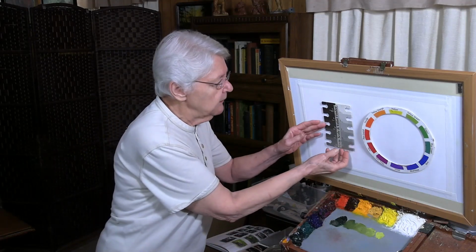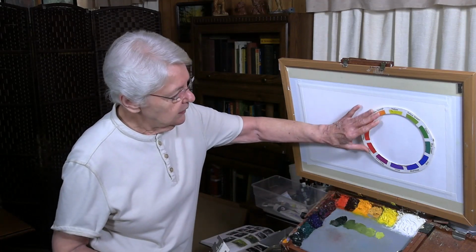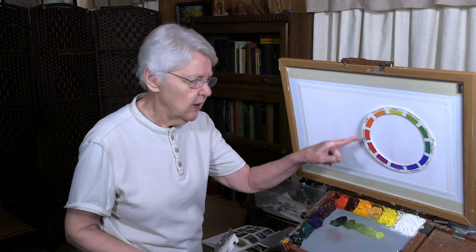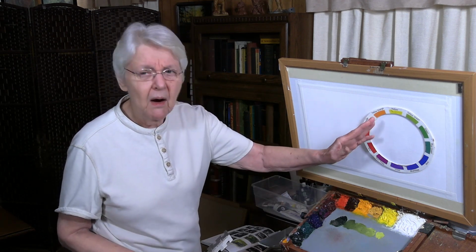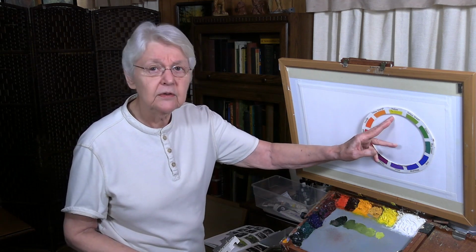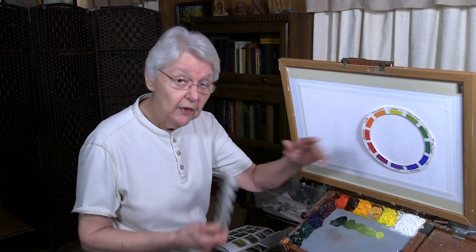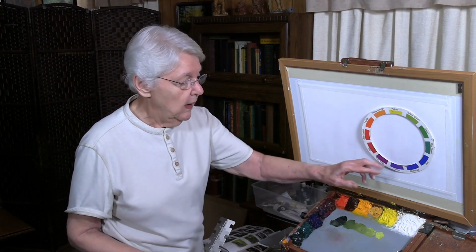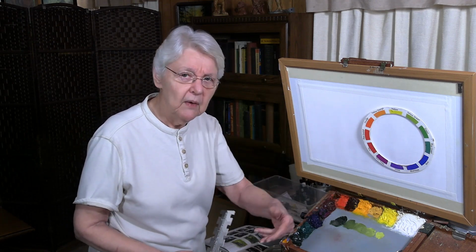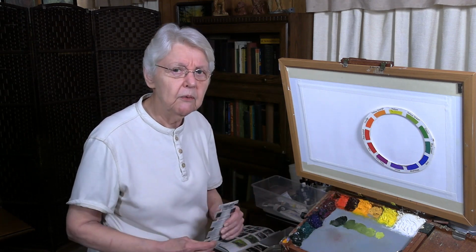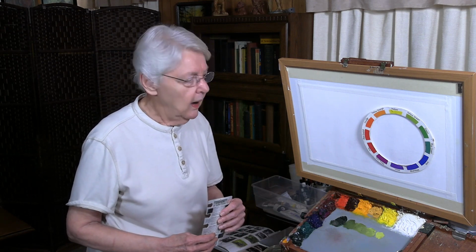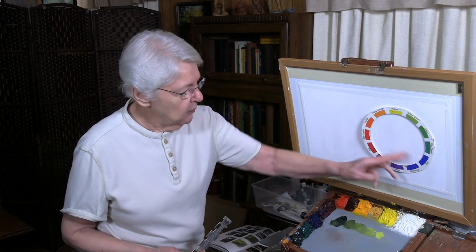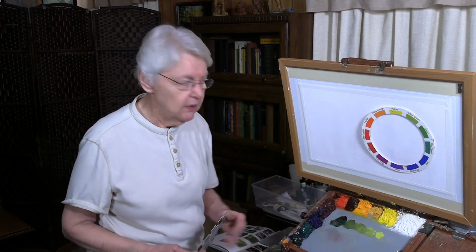So if I am looking at this value scale and I'm trying to understand what is the inherent value of these colors, some of them are obvious. Yellow is the lightest value, the yellow hue is the lightest value of all the hues. Blue is the darkest value of all the hues. Now some people will argue that purple is. Let's not get in an argument about that. Let's just say of the primaries that blue is the darkest.